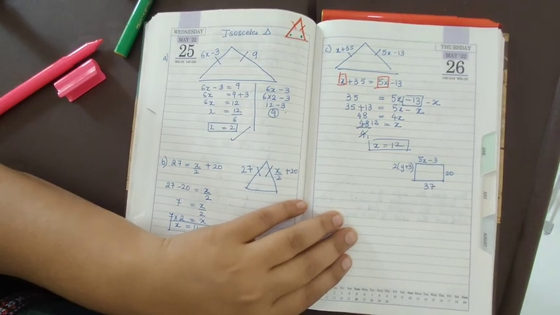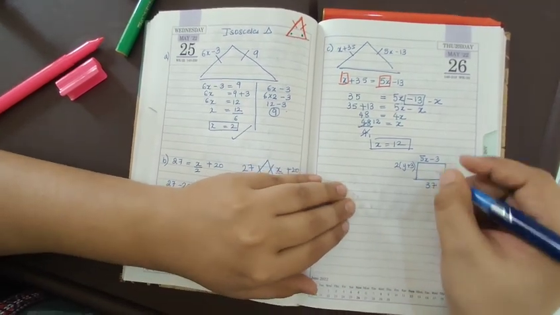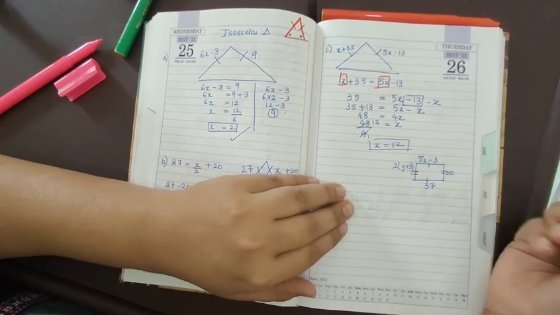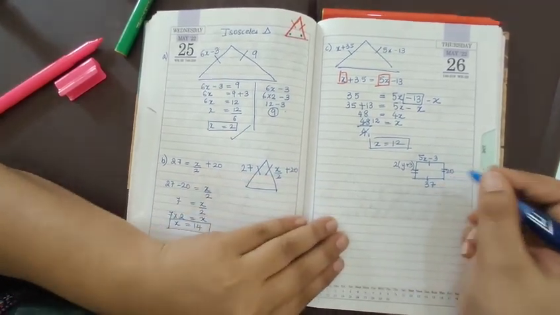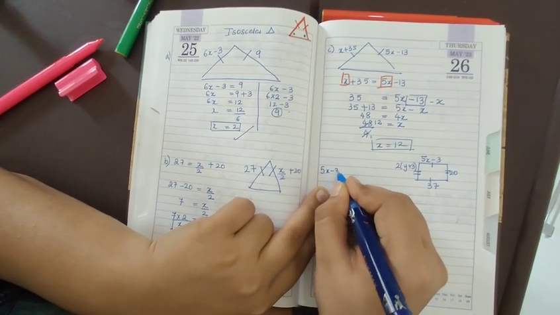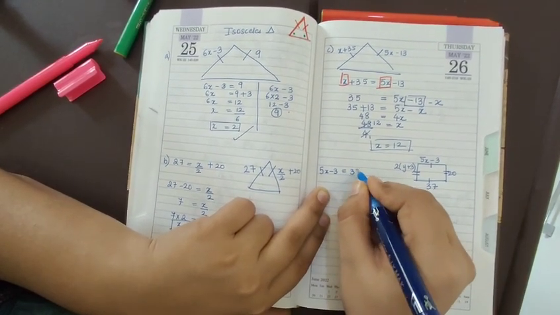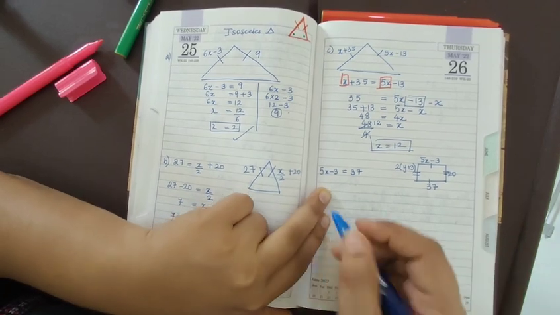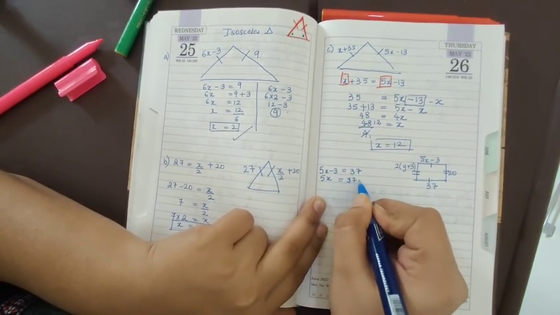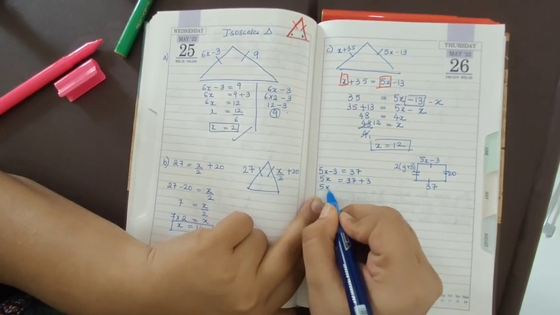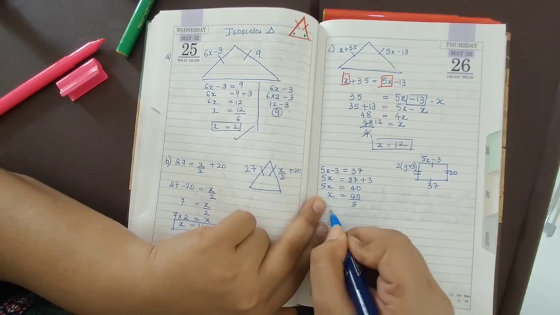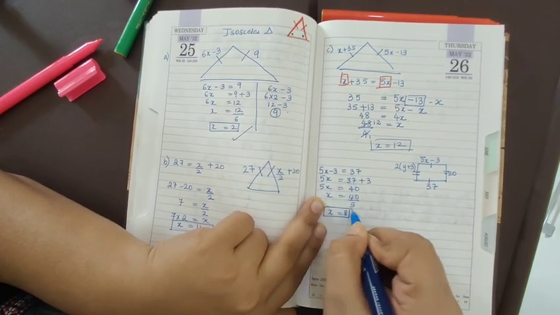Okay. Now this is nothing but a rectangle. In a rectangle the opposite sides are equal. Okay, so how do we solve this one? Let me take 5x minus 3 is equal to 37, right? Now minus 3 goes to the other side, becomes plus 3. 5x is equal to 40. x is equal to 40 upon 5. x is equal to 8.